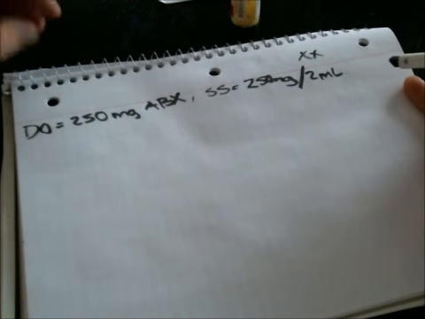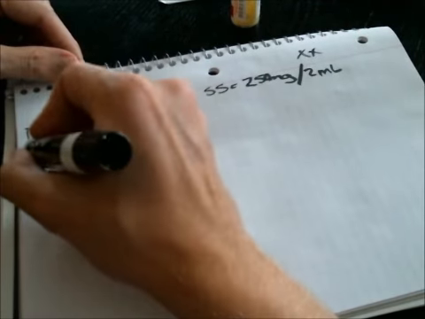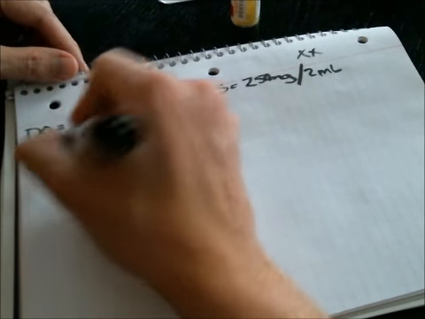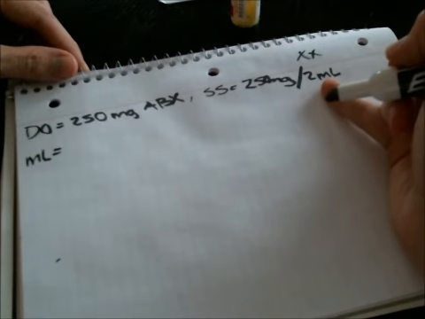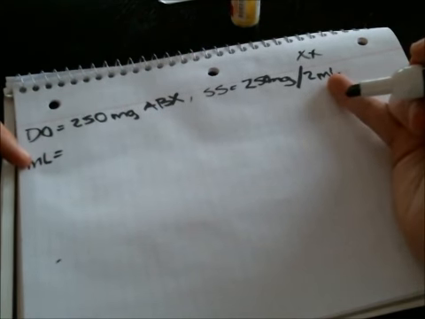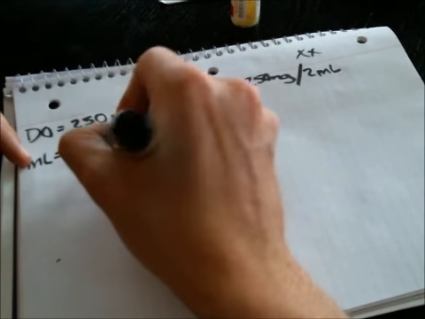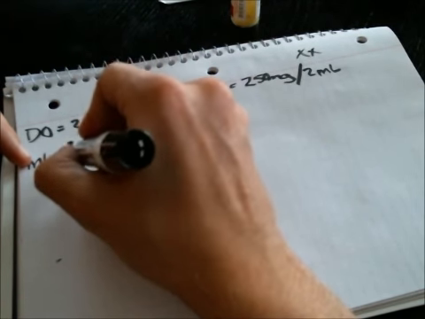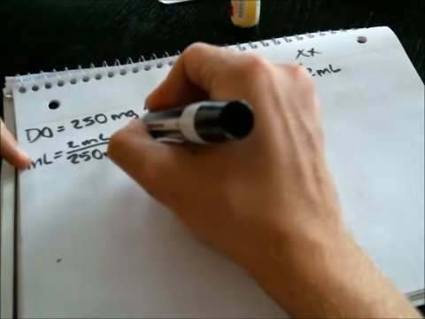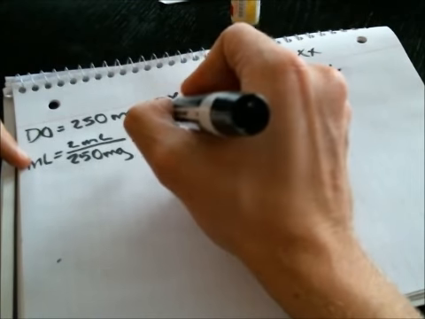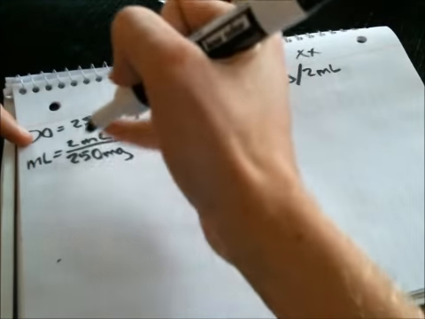So let's set it up. The question is, how many milliliters will you give? And after you have reconstituted it, it's pretty simple. Let's plug in the information that we have, starting with milliliters, since that's what we're looking for. Let's start with 2 milliliters over 250 milligrams. That's the stock supply. And then add the next piece of information, which is the antibiotic, also in milligrams.